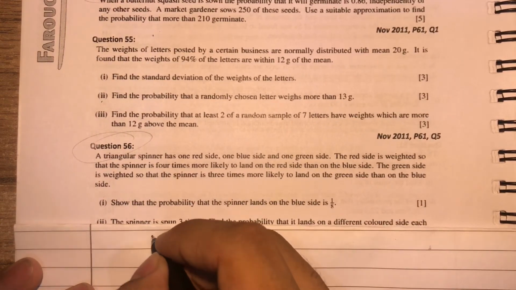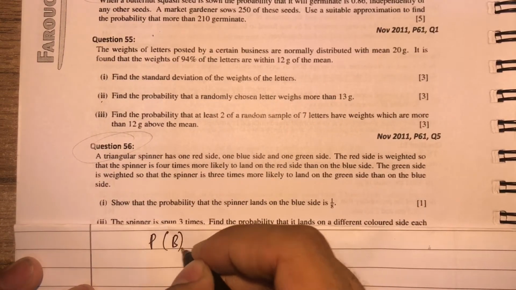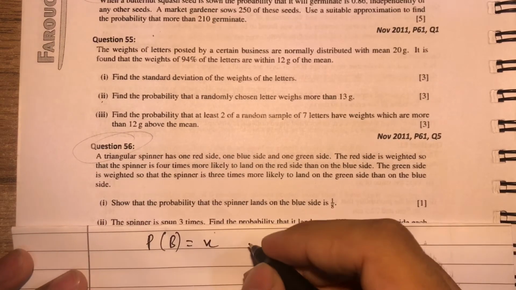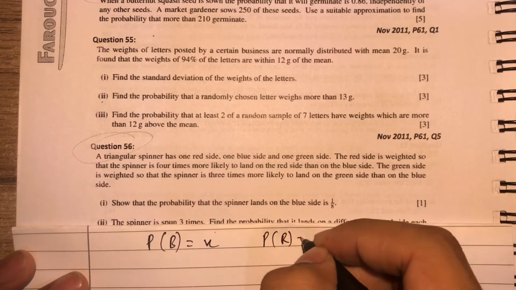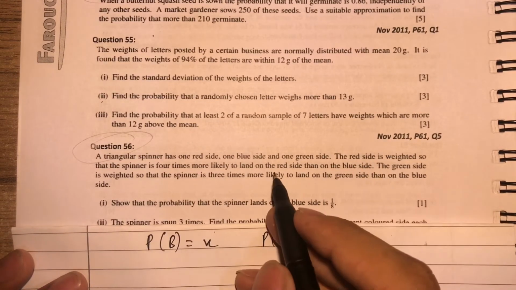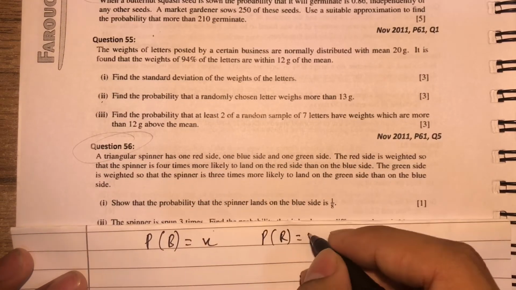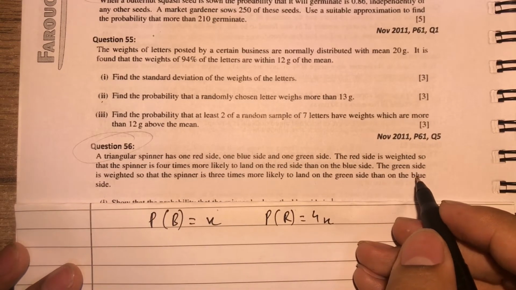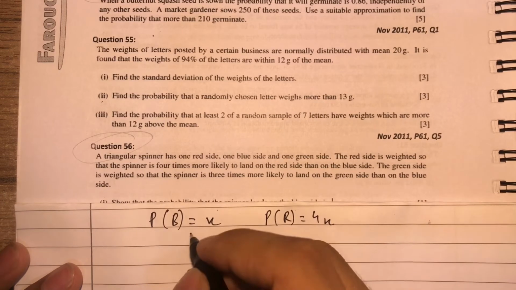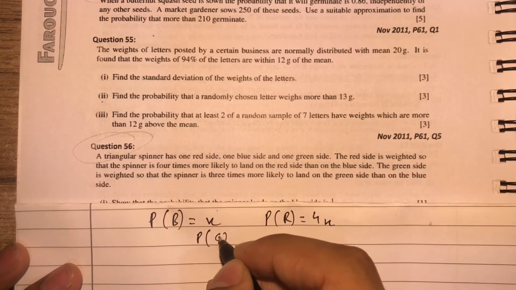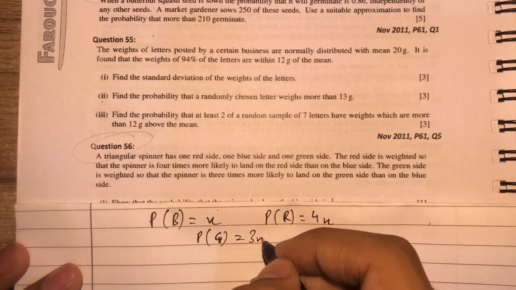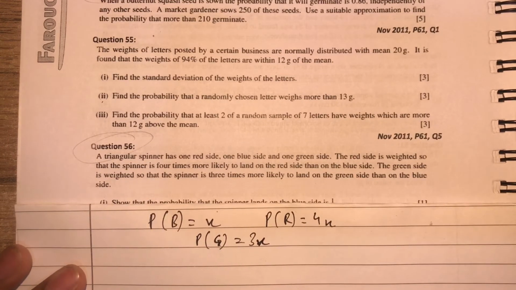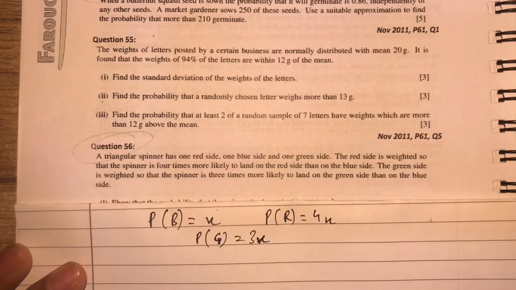Okay, so I'm taking probability of blue side as x, then probability of landing on the red side is 4 times that, so 4x. And probability of landing on the green side is 3 times that of the blue side. So probability of green equals 3x. Now we know that these are exhaustive events, that is, these are the only possibilities, so the total probability should be 1.